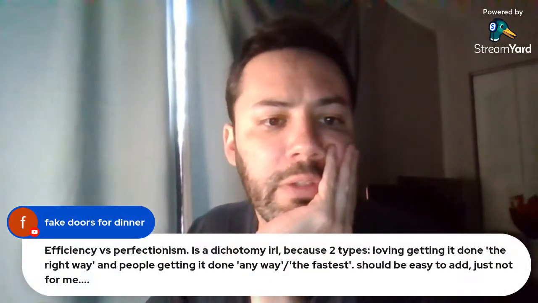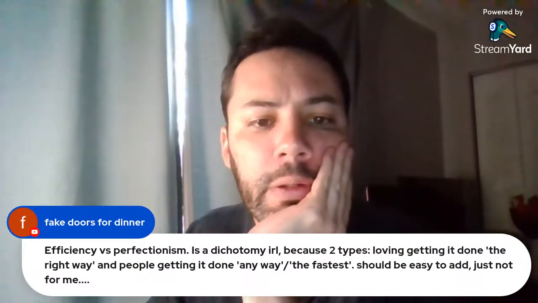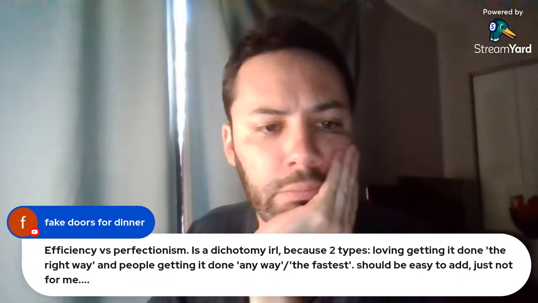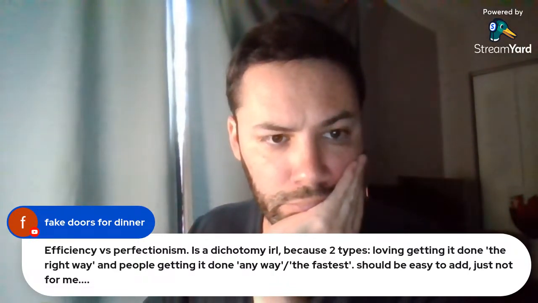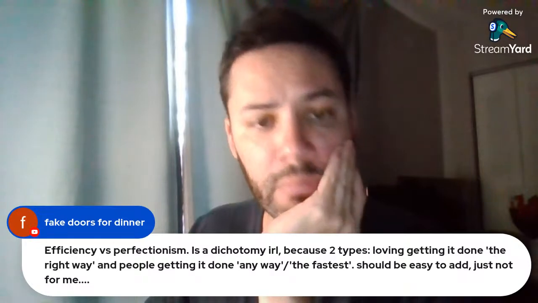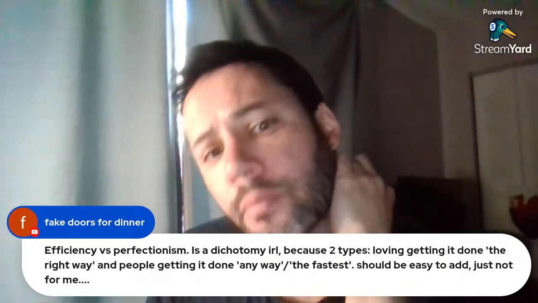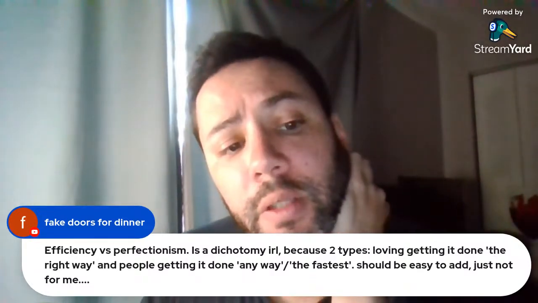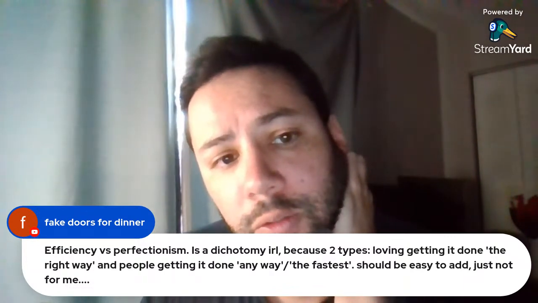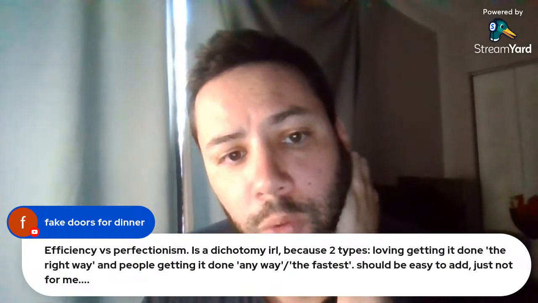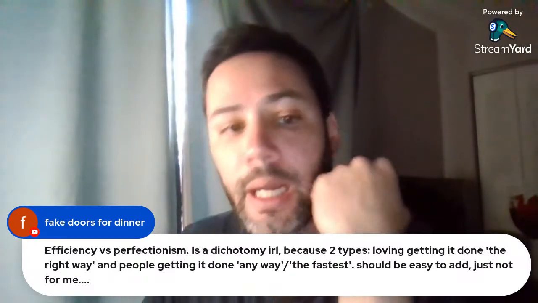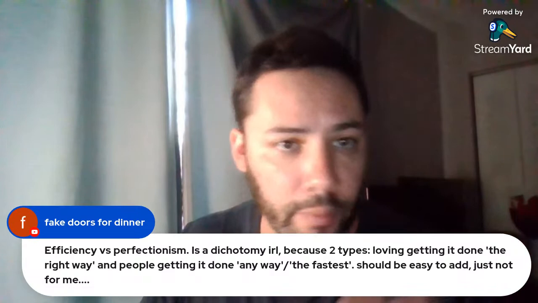What is this? Efficiency versus perfect dichotomy in real life, because 2 types loving getting it done. Kind of. The only thing is that you would have to be able to apply this symmetrically along all the types, or have some way of demonstrating how every type applies to one or the other.